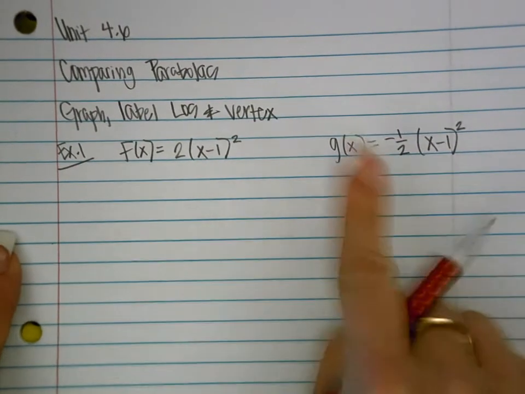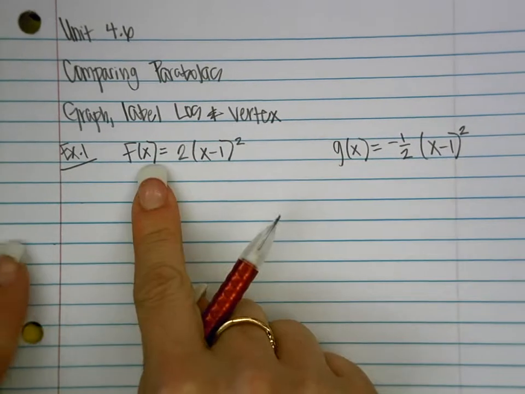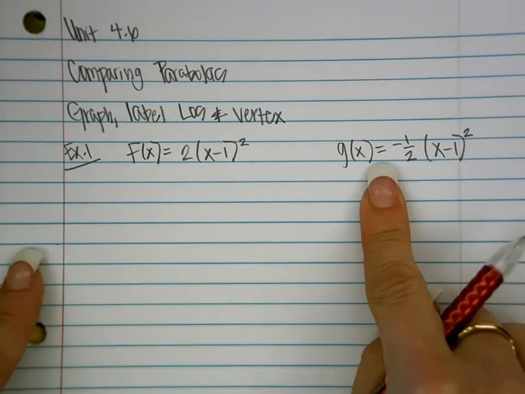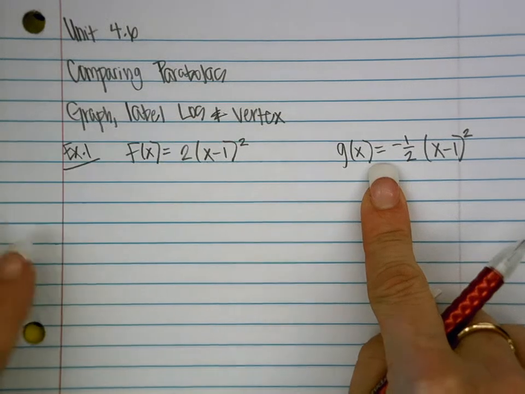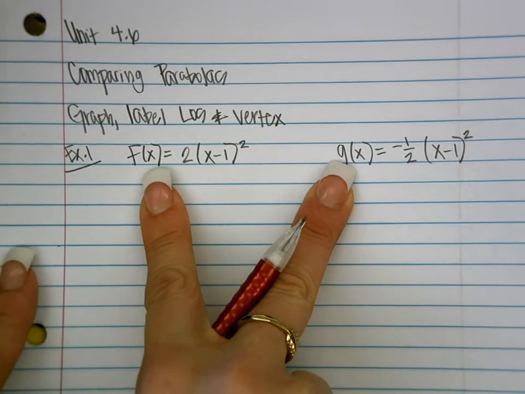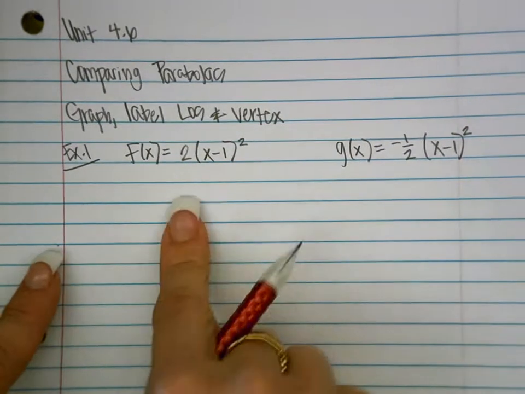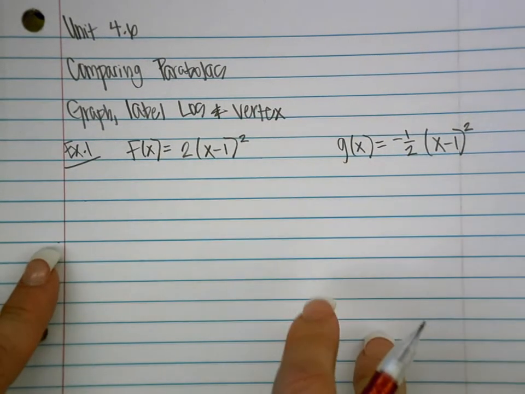Writing f(x) and g(x) is just a way of saying parabola number 1 and parabola number 2, but instead of saying that, we use different letters in front. So all I'm asking you to do is graph, label the line of symmetry, and label the vertex.